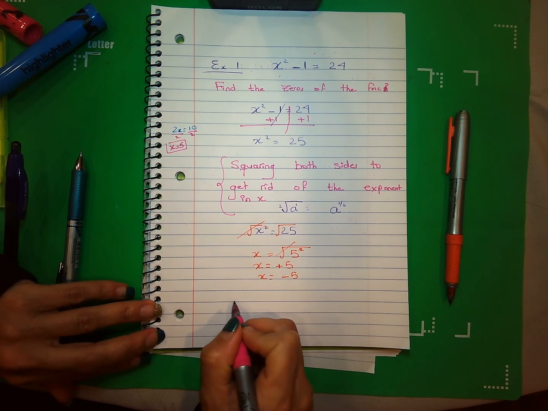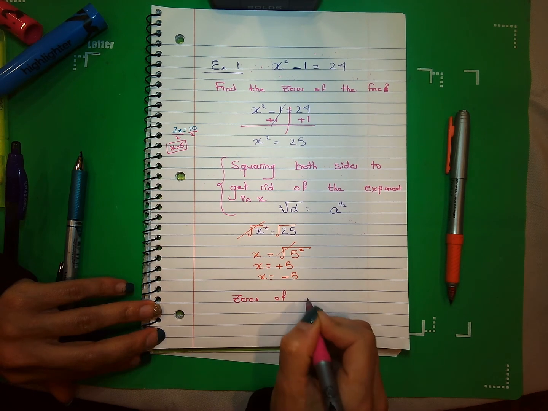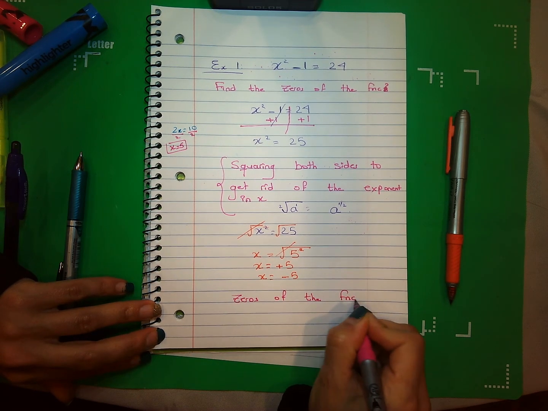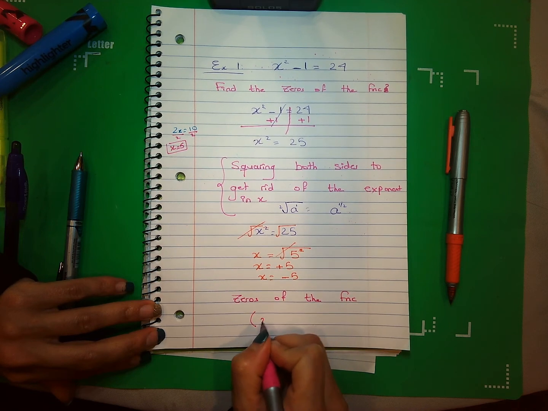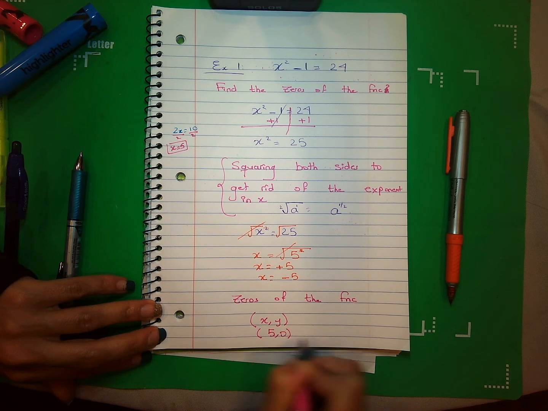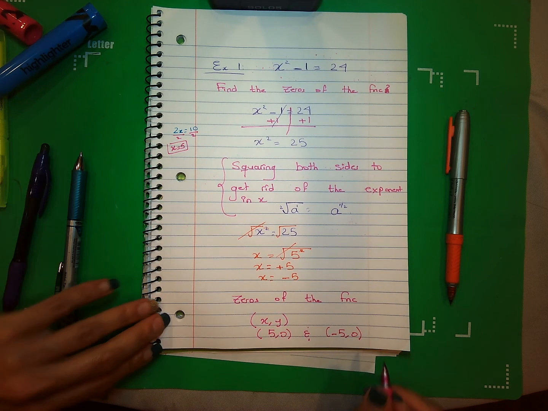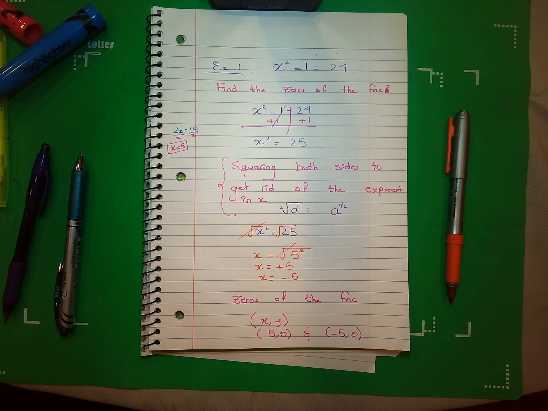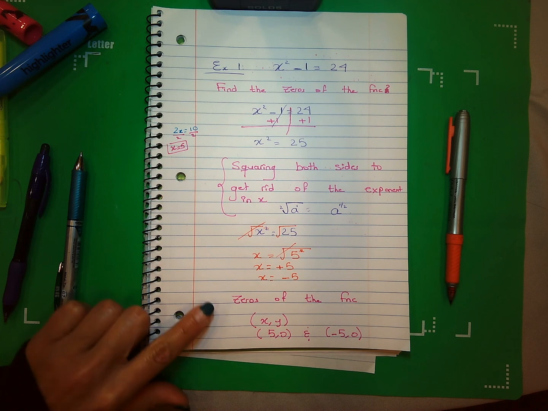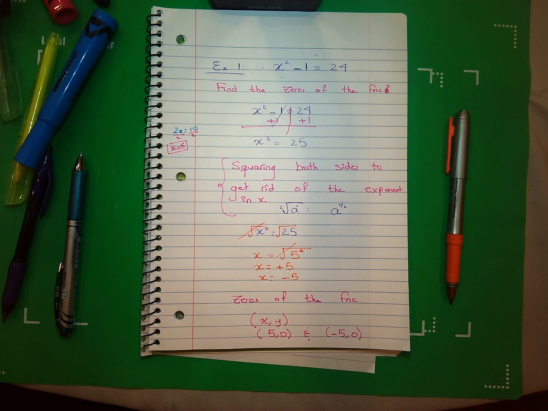So we have the zeros of the function. Remember, we always indicate them by x and y. They're going to be (5, 0) and (-5, 0), because we always take the positive and the negative value of the answer when we are getting rid of the square root. All right, so this is for this example.